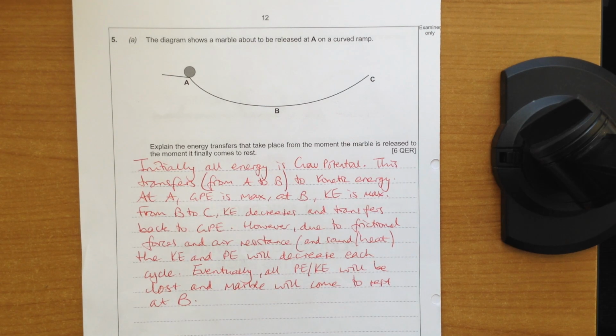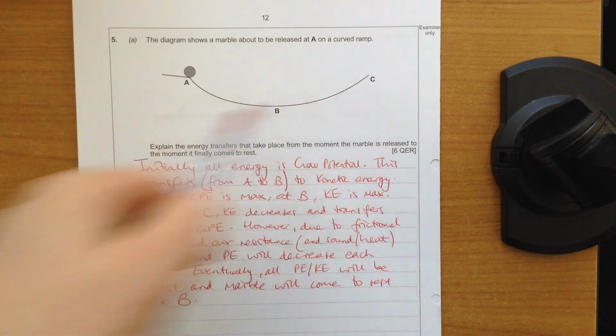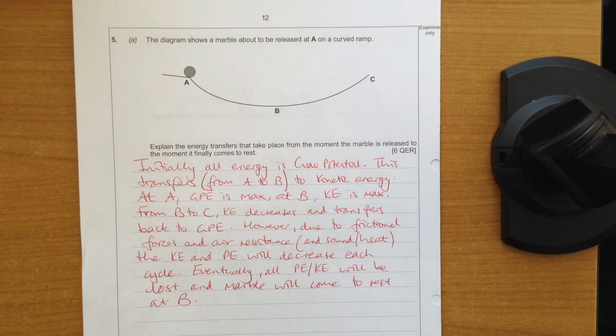Yo, question 5 on the 2016 AS Physics Unit 1 paper. It is your work, energy, power question, right? It's a nice easy one. This one is a written one. 6 marks for clearly explaining about the energy transfers that would happen if this ball bearing was rolled back and forth on this little curve here.